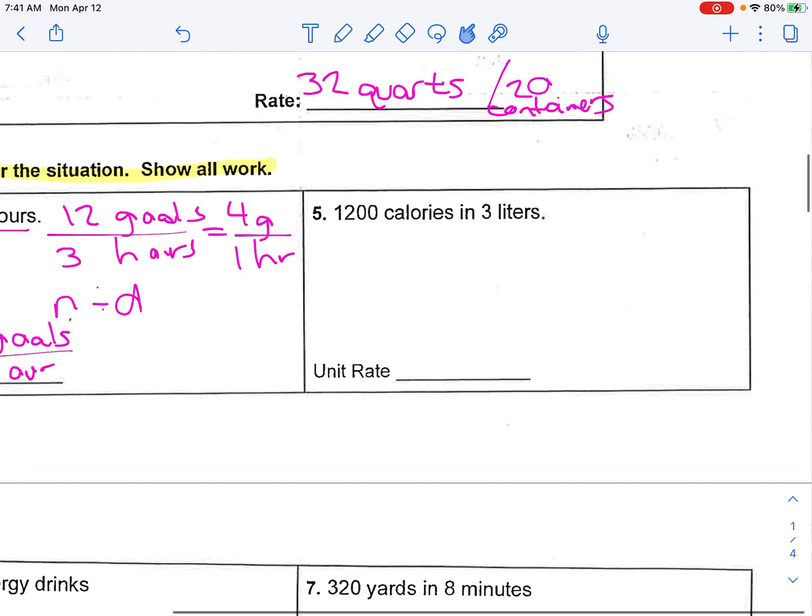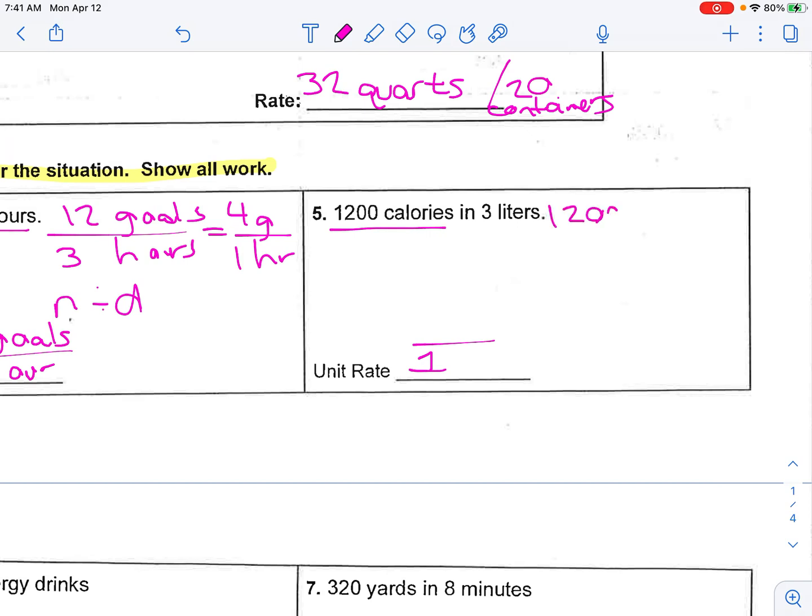Same directions for number 5. Write a unit rate. So if it's going to be a unit rate, I'm going to go ahead and put a 1 on the bottom so I don't forget. Remember, the first term always goes on the top. You've got 1,200 calories to 3 liters. To find the unit rate, it's always numerator divided by denominator.